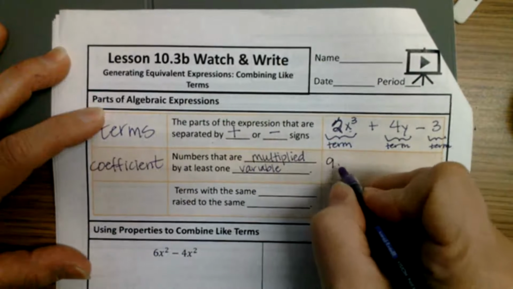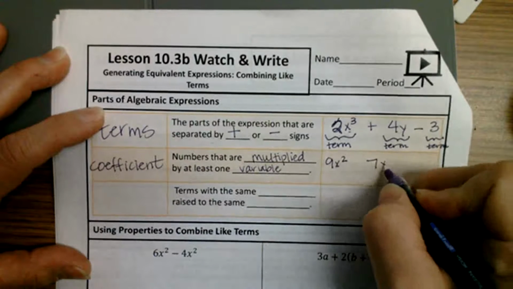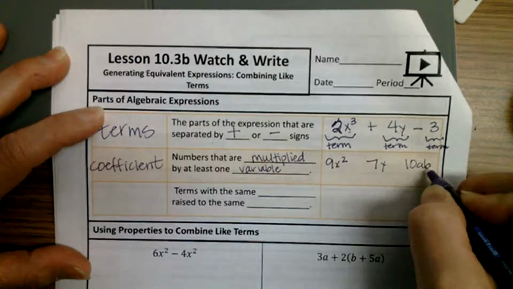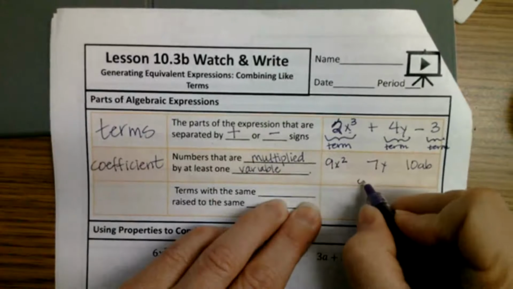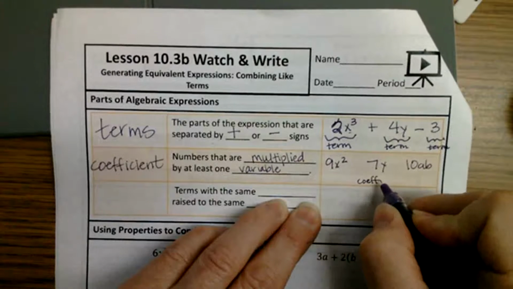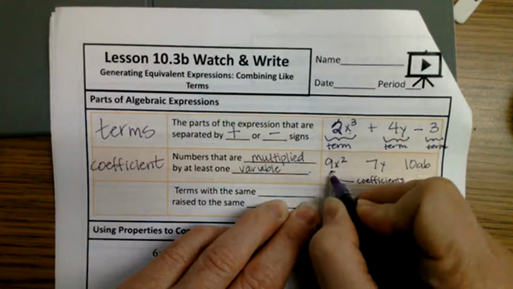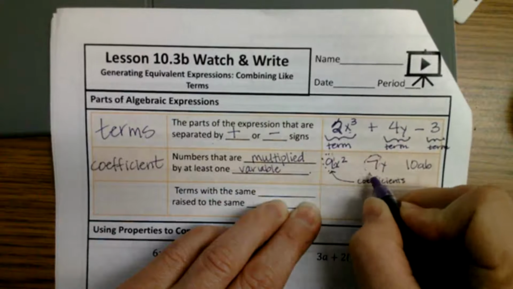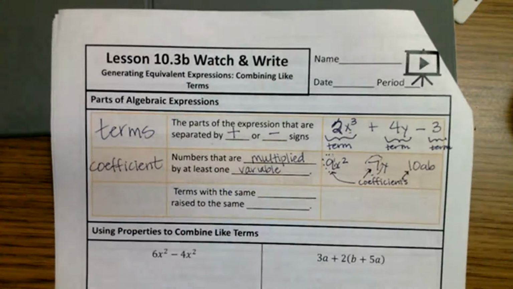For example, if you see 9x squared, or you see 7y, or you see 10ab, that's two variables. These are the coefficients: the 9, the 7, and the 10.